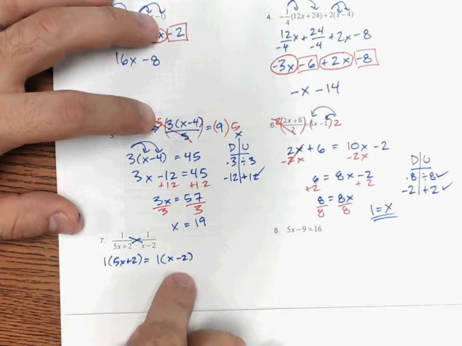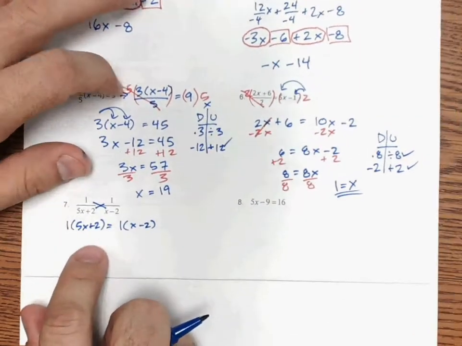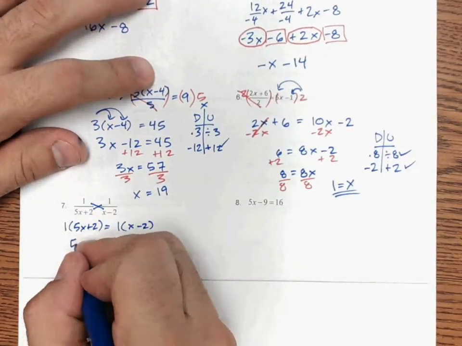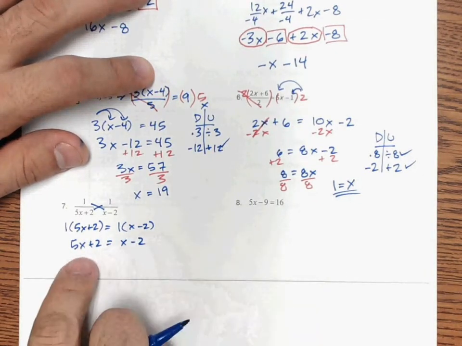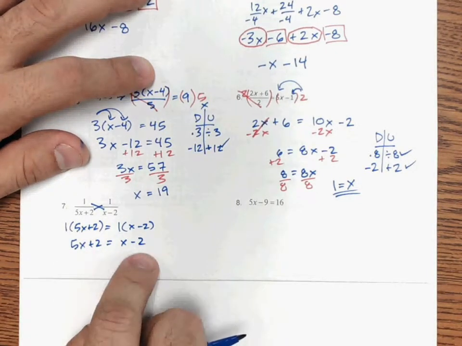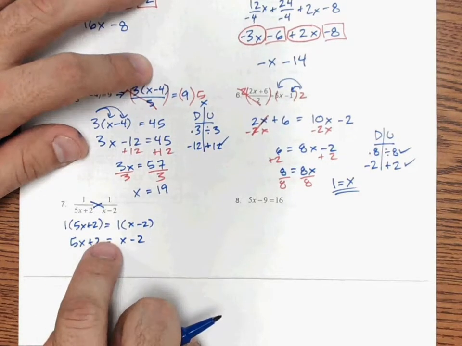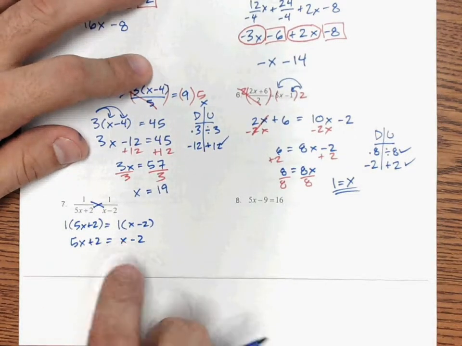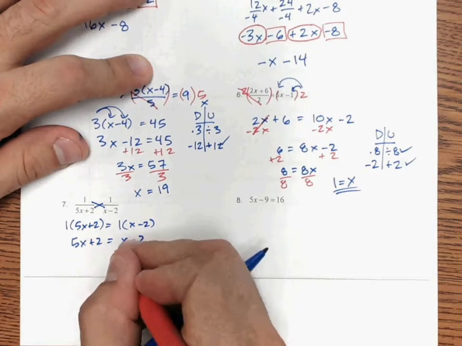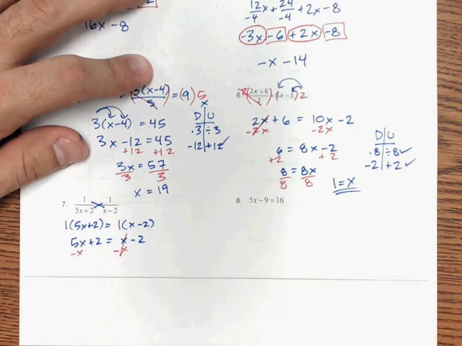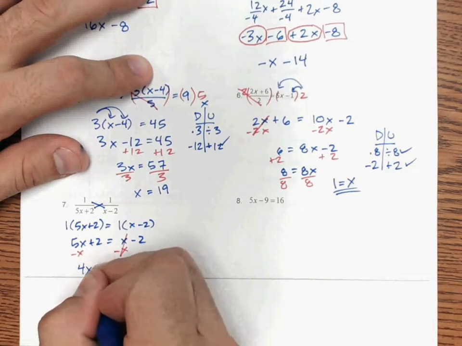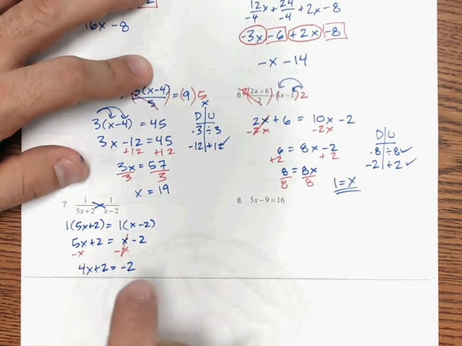We distribute, but I'm going to take a shortcut on this one because anytime you multiply something times 1, it becomes that same thing. So basically we're just saying these two things are the same. We're going to do the same thing we did before, which is to move the baby to the mama. This is my baby x, so I'm going to subtract x from both sides. Cancels here. 5x minus 1x gives me 4x plus 2 equals negative 2.